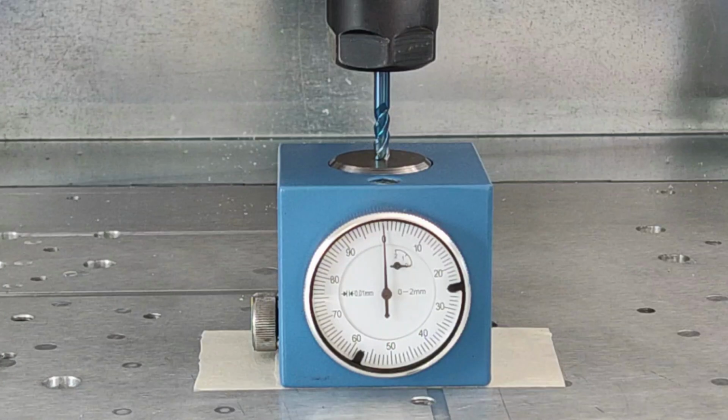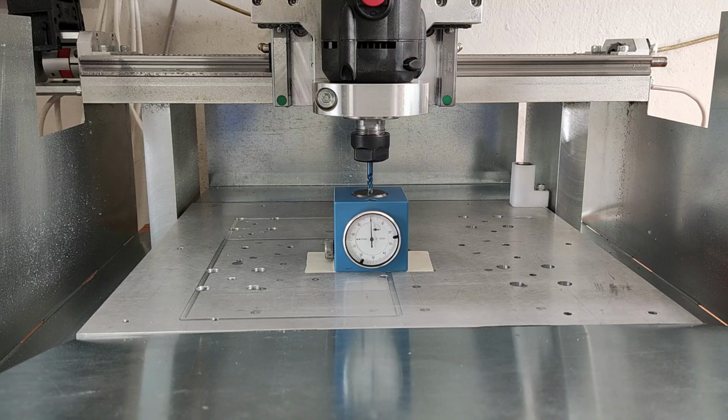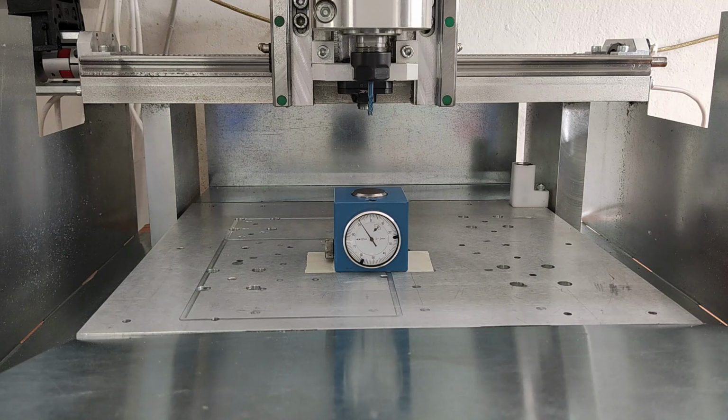At this point the indicator is showing absolute 0 and we are now ready to start the change tool sequence. The machine will now measure the current tool's length and will return back to the start position.